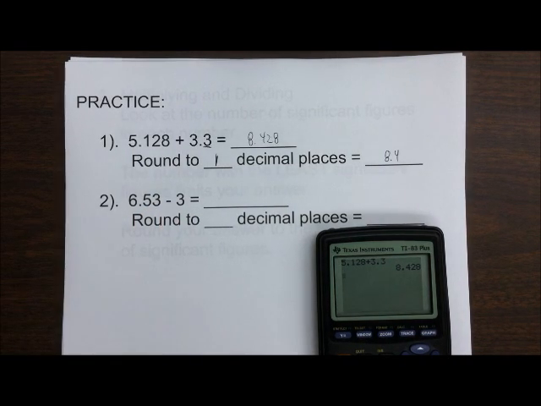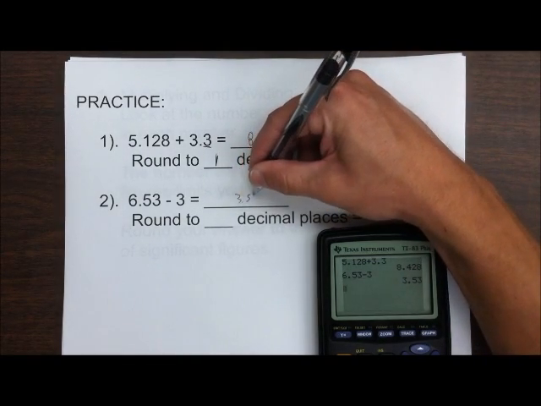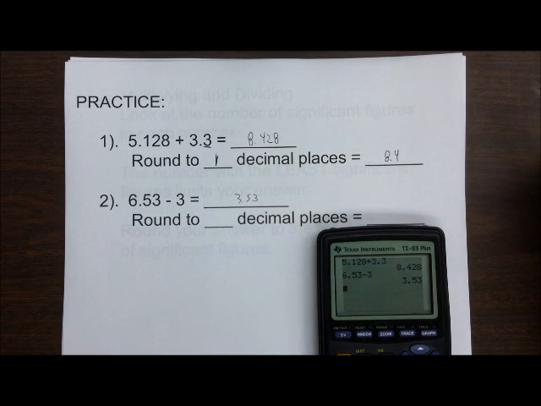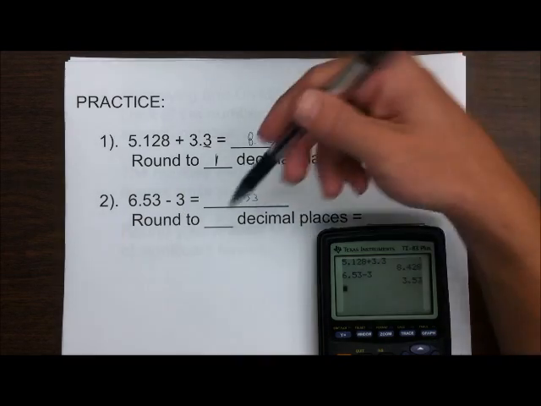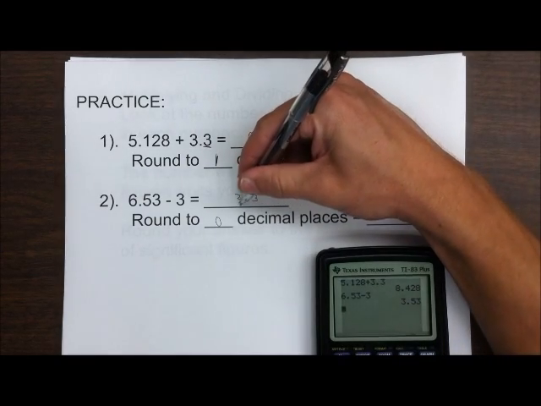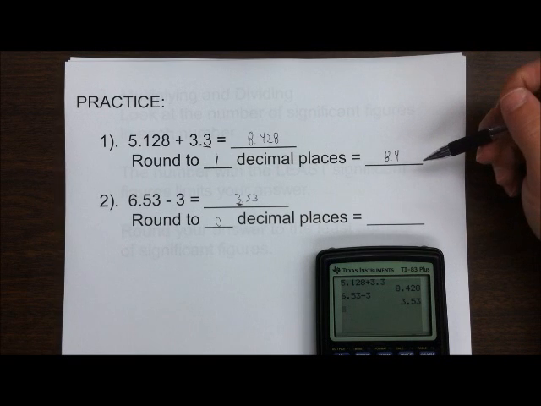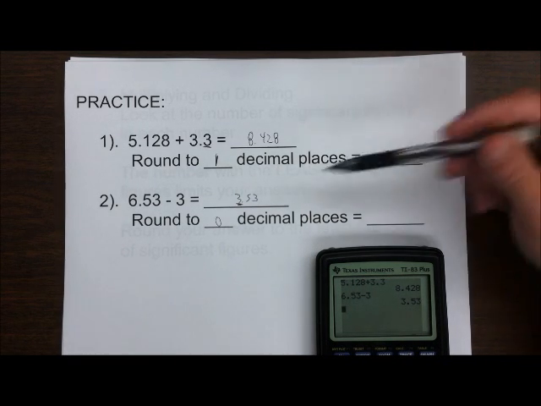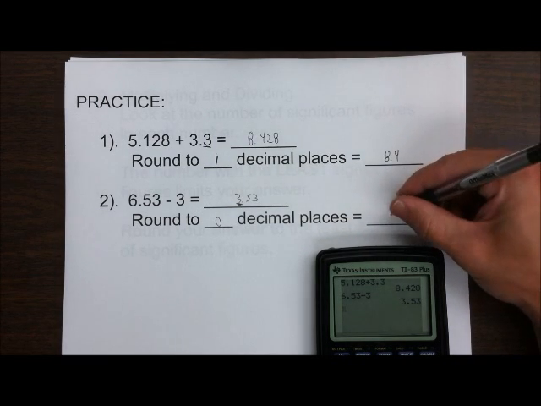Moving on to this number, 6.53 minus 3 gives us 3.53. However, what's the least number of decimals between these two? This 3 has 0 decimal places. So if we round this to 0 decimal places, we're going to round here. A whole number would have 0 decimal places. Based upon this 5, we're going to round this 3 up to a 4.